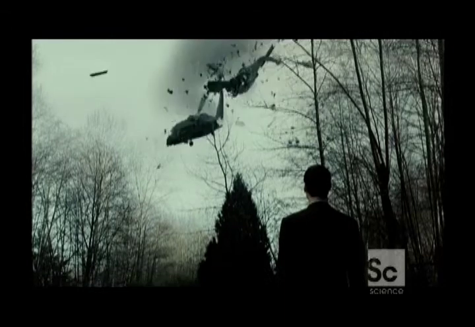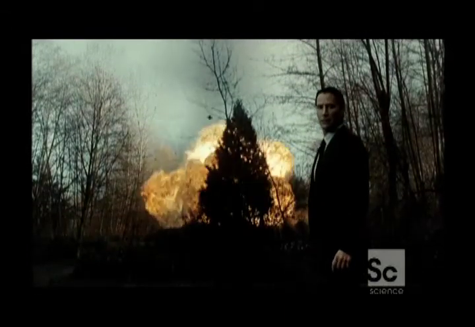Like in this crash scene from The Day the Earth Stood Still. Would two choppers going down really create an explosion that big? Because that looks pretty big. Yeah, that does look pretty good. Was there a gas tank beyond the tree? There could have been. Yeah, I think there could have been.